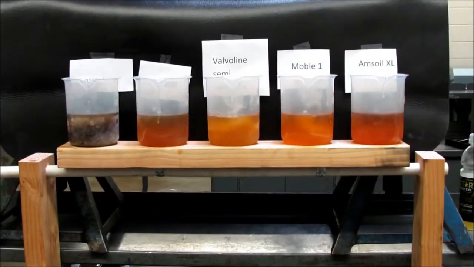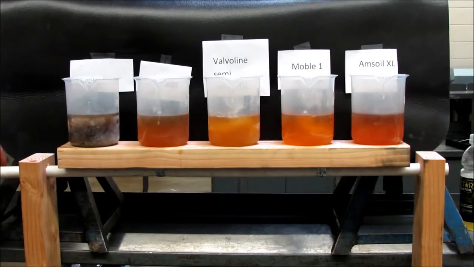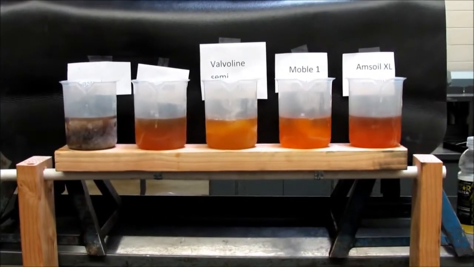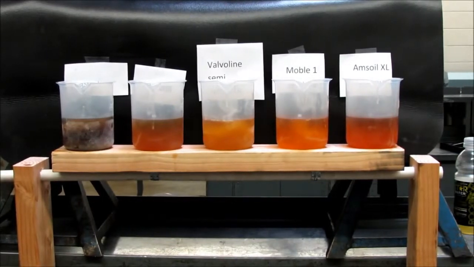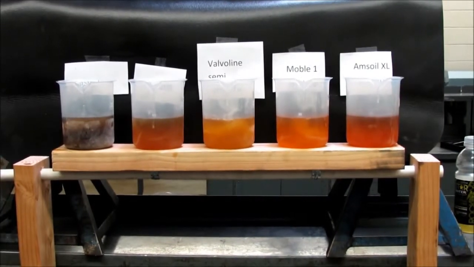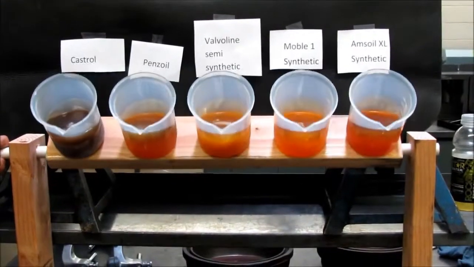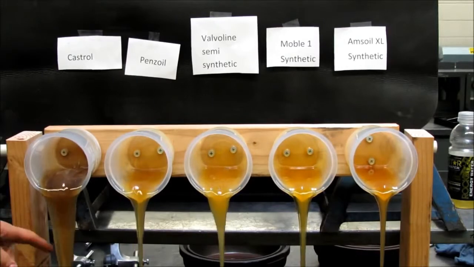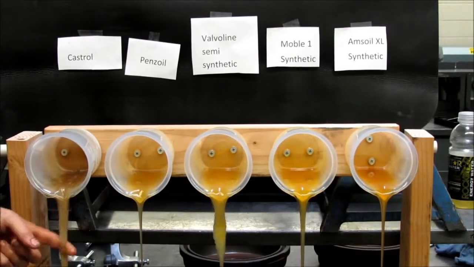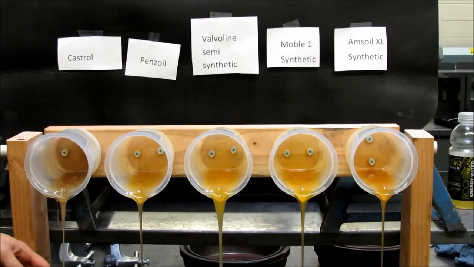Now I'm doing a pour test of all the same viscosity but different brands. From left to right, I have Castrol, then Pennzoil, then Valvoline Semi-Synthetic, then Mobil 1, then Amsoil Extended Life. Let's see how they do. As you can see, this one is actually clumping out. It's coming out in chunks. It's not a liquid at all.